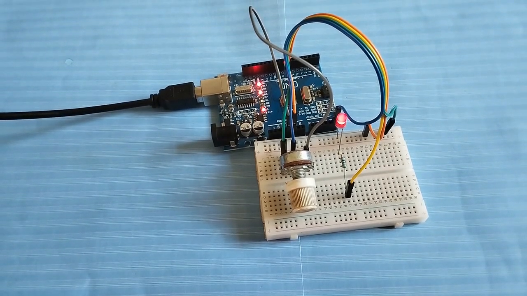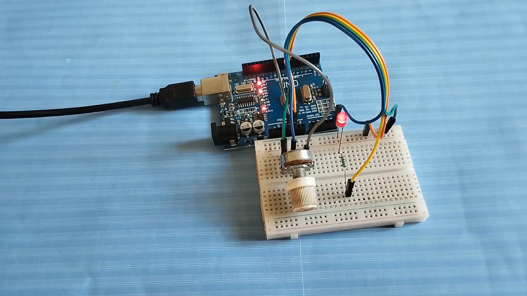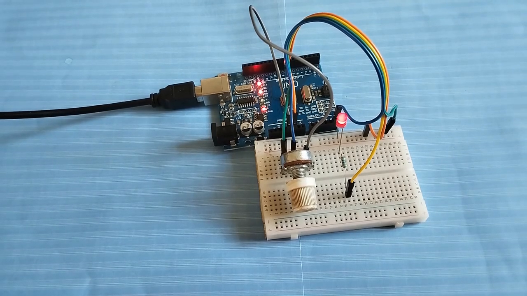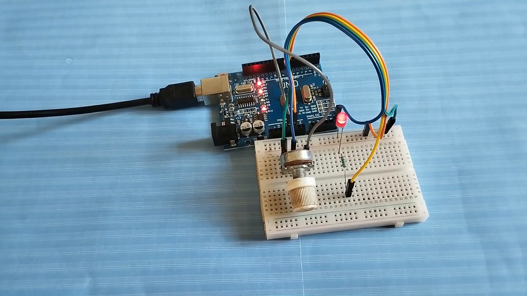But I will provide you the code of this program for the PWM signal in the description. You can try running that code on your laptop or the microcontroller. That will work fine in your system.